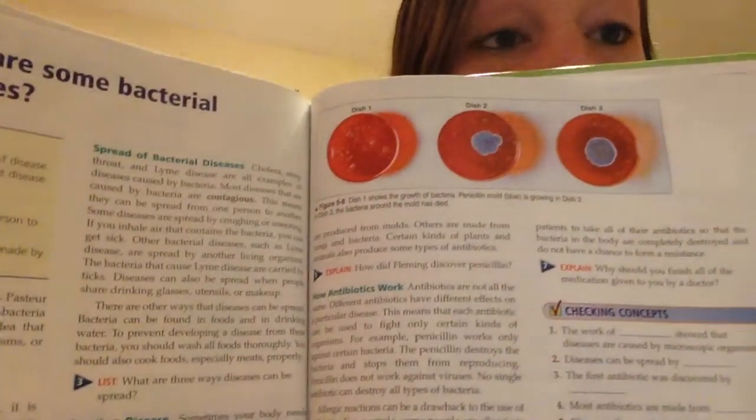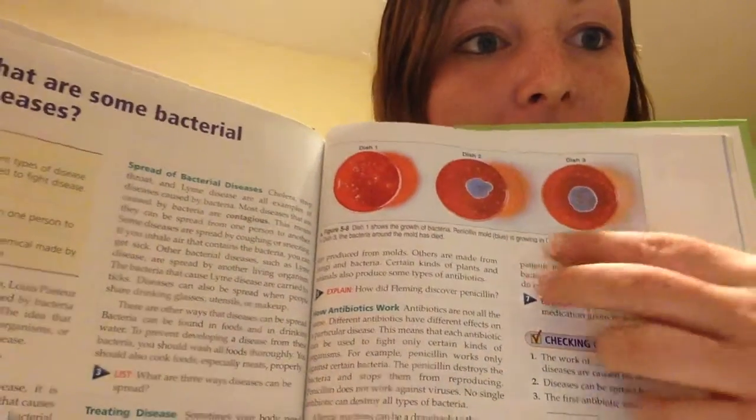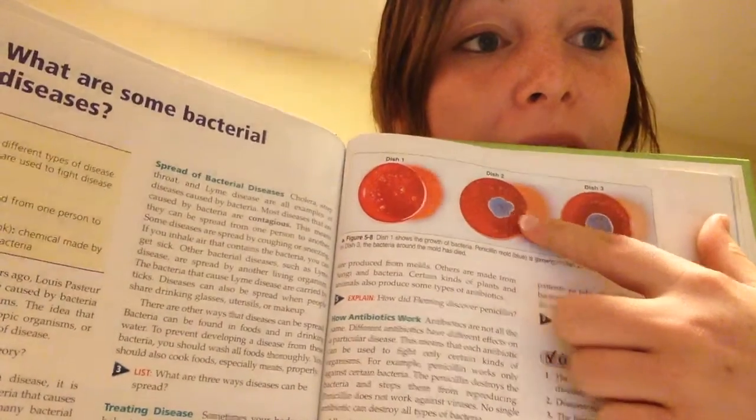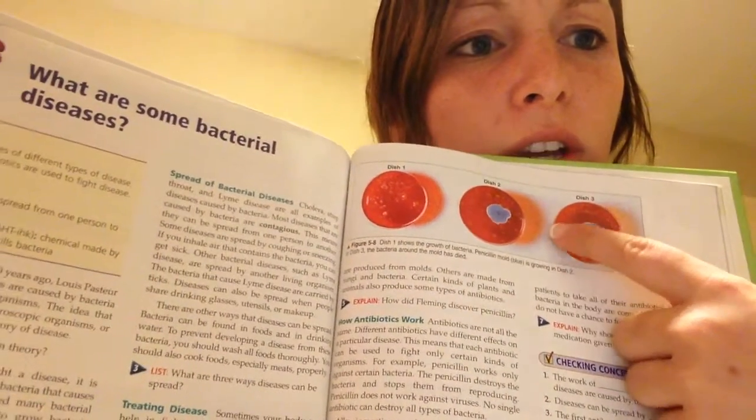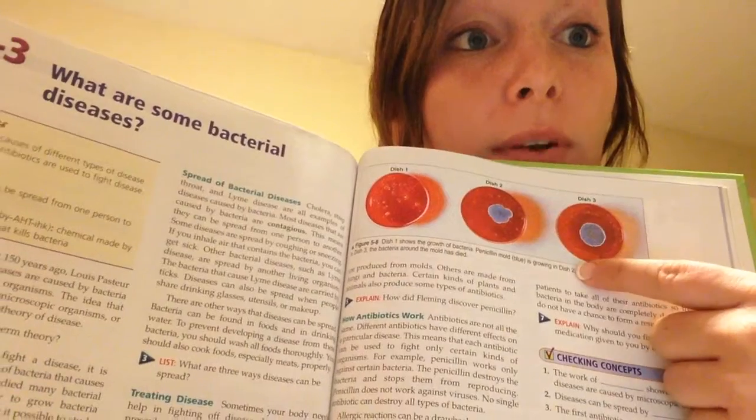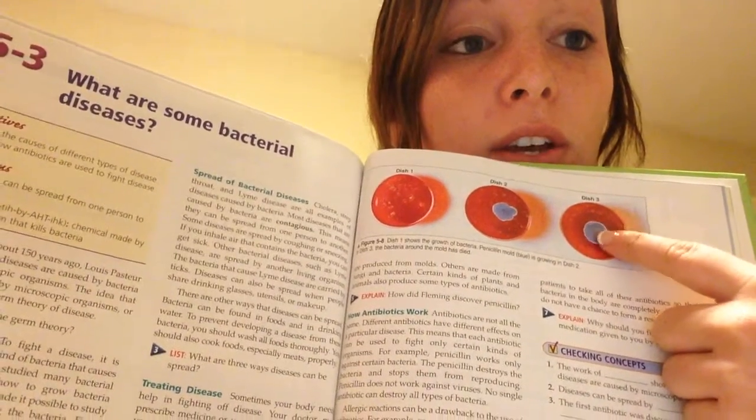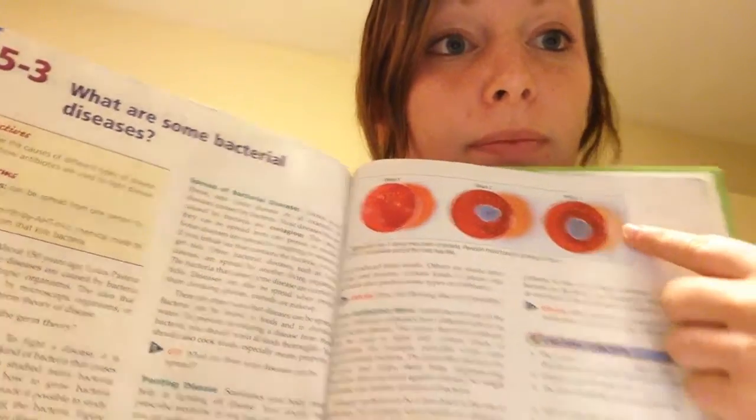Oh, I'd also like to show you guys this. This is one of the dishes that they showed when they were talking about the penicillin that they found, the mold that it started to be, and how they saw that the bacteria started to form away from it. So they knew that this could fight the bacteria. Okay? And that's found in your textbooks on page 115.